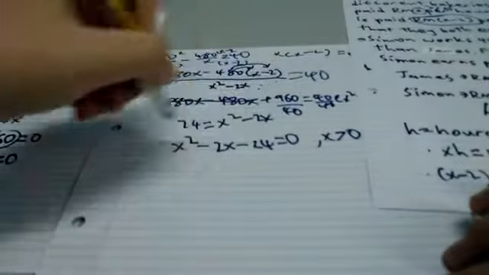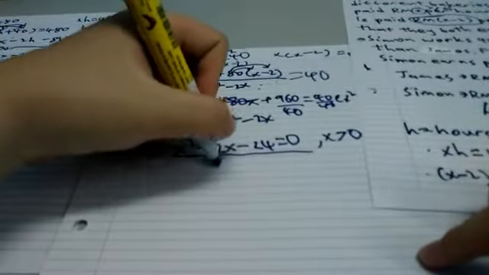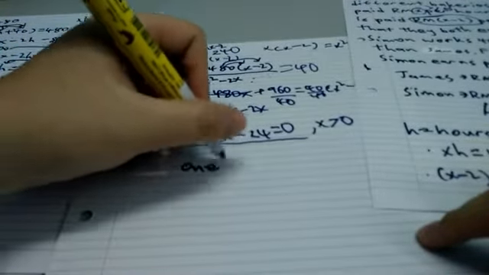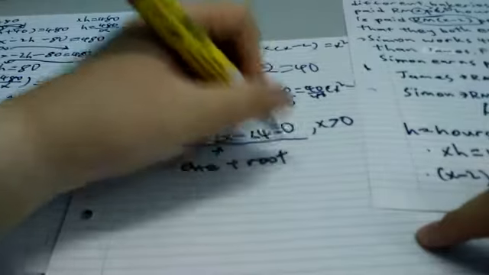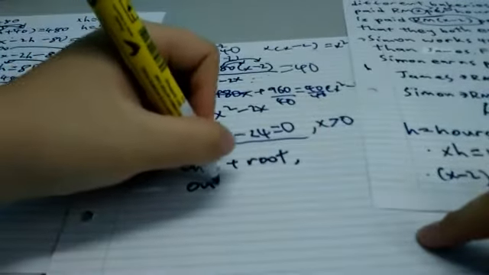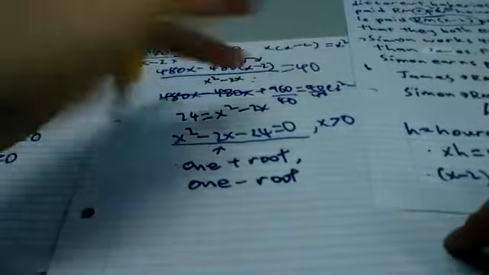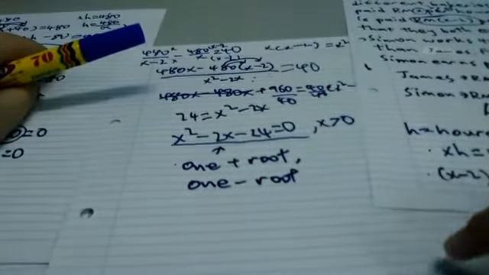Now on this equation, I can conclude that this quadratic equation has one positive root and one negative root, but I want to cancel out the negative root.